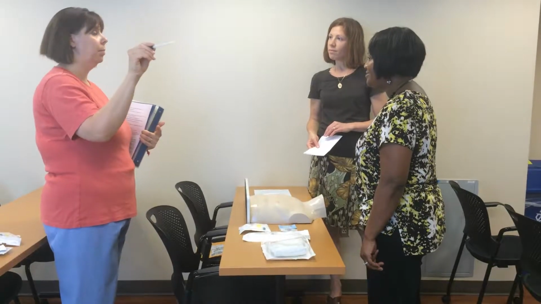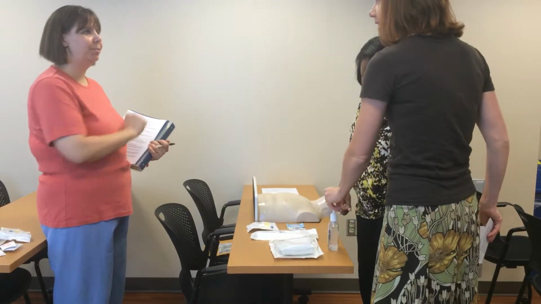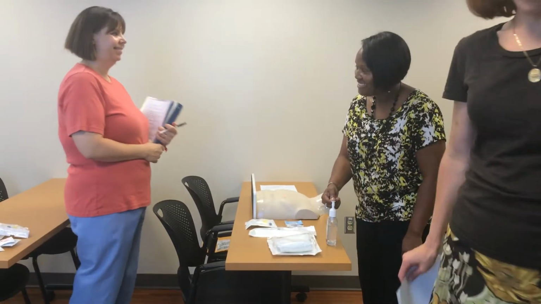If you want to grab some hand sanitizer, that's a great idea. Thanks, Susie, for pointing that out. I'd like to point out that if we want to prevent infection, one of the biggest things we do is wash our hands. That is a great point.